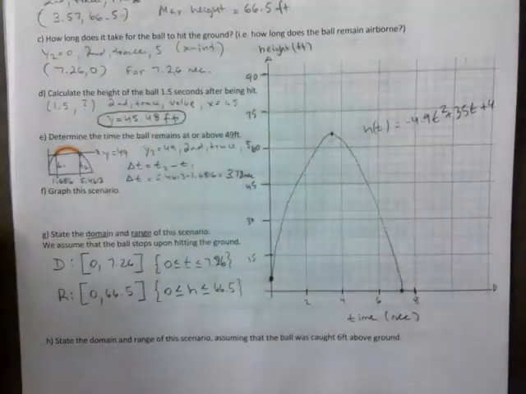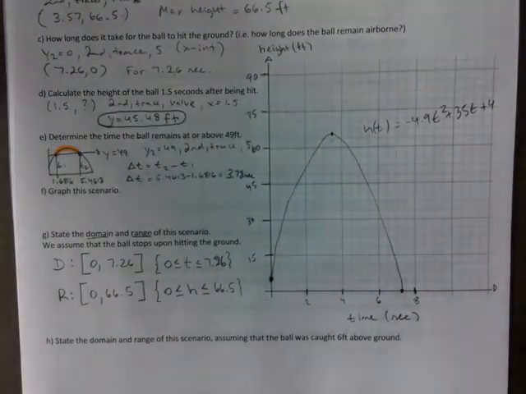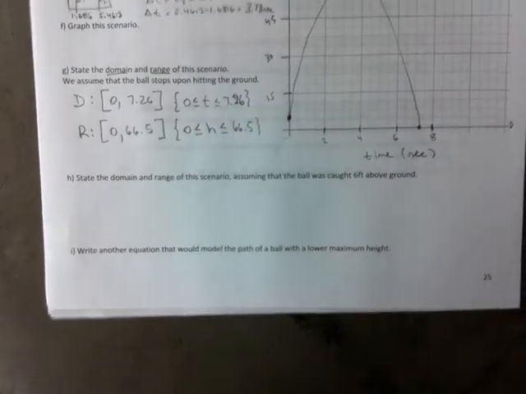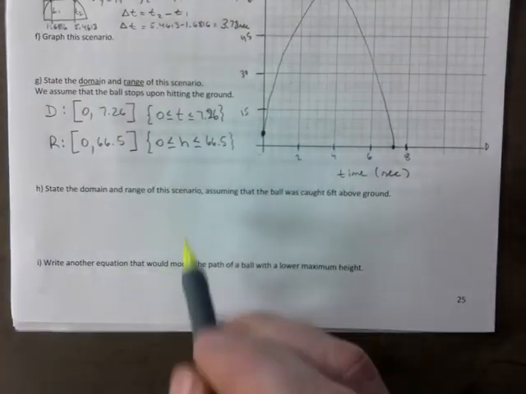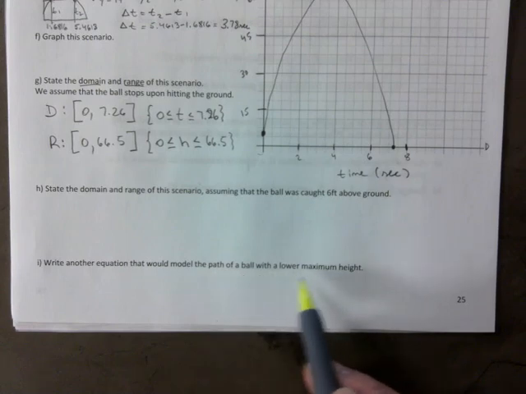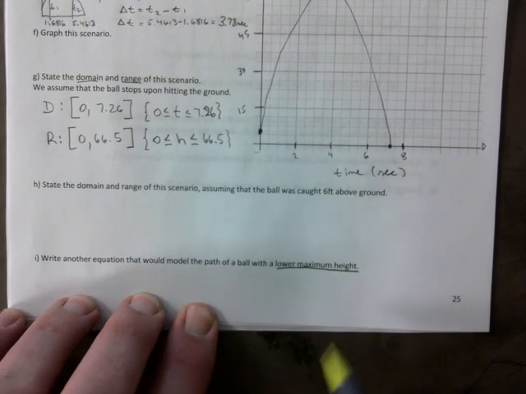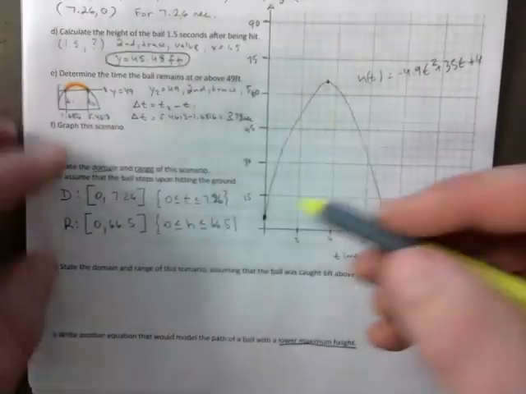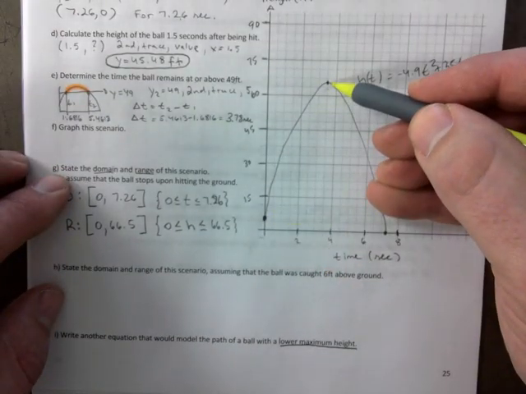I'm going to stop there. Actually, that one we can do quickly. This one will take us a bit longer. Write another equation that would model the path of a ball with a lower maximum height. Where this curve, the ball doesn't get as high as this. What would you do?